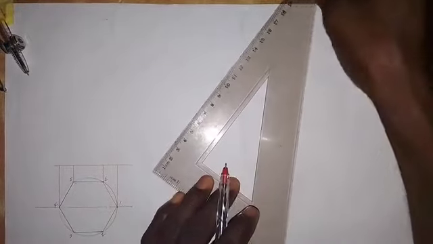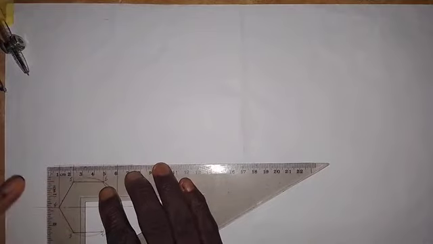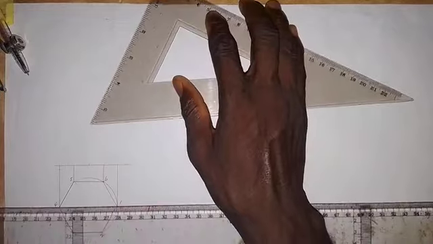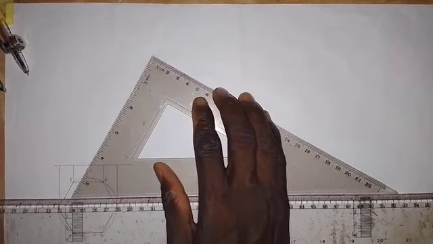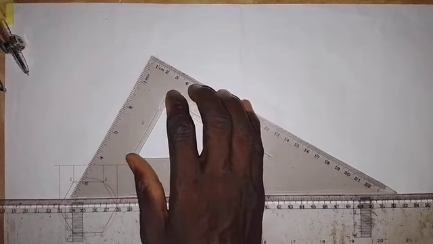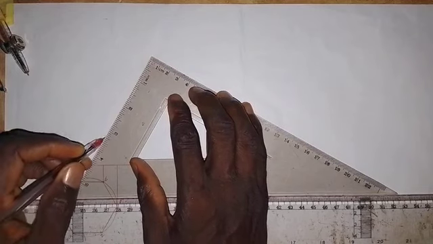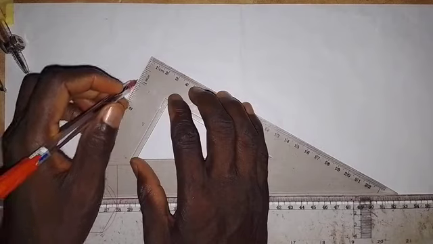Now I need to get the midpoint. This is 50 millimeters, so 25 is the center line. From the center line, I want the angle at which the center line will incline to be 60 degrees. Sorry, we are talking about the angle 60 degrees. So here I will draw a center line like this.